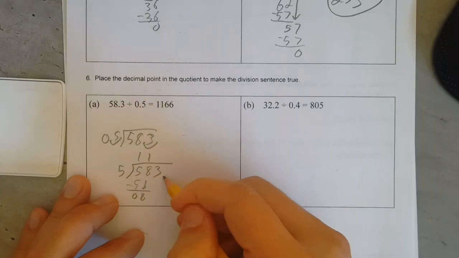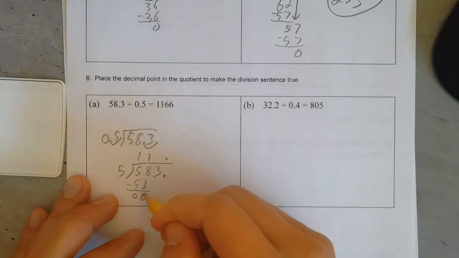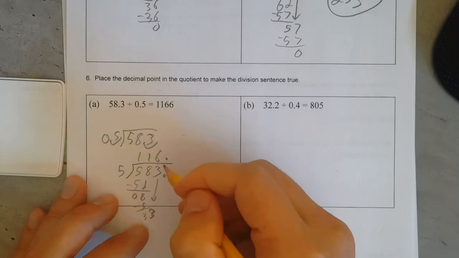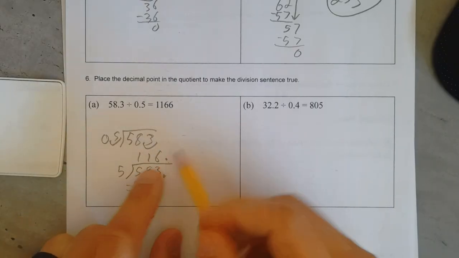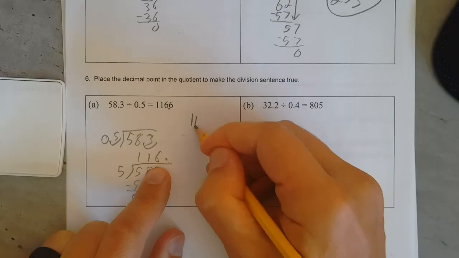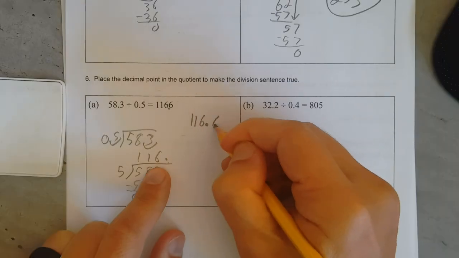5 goes into 8 once. Put my decimal here. Got 3 down. 5 goes into 33 6 times. So at this point, I'm seeing that it goes 116 decimal, right? So decimal goes here, so it's 116.6.